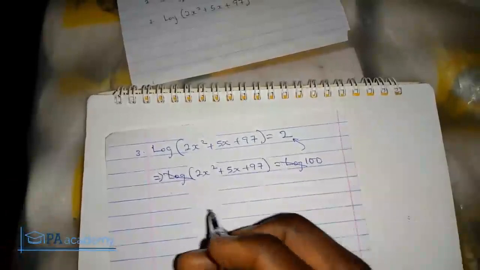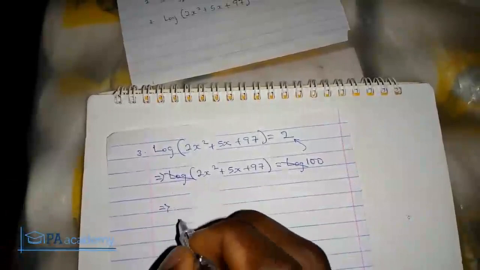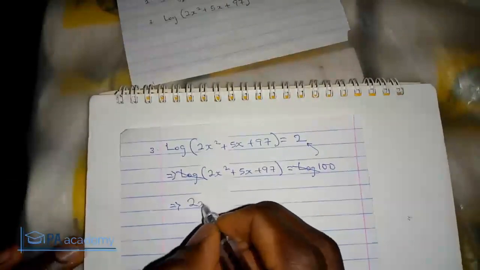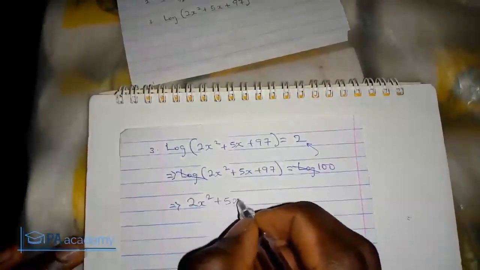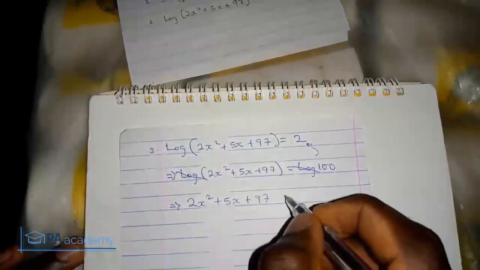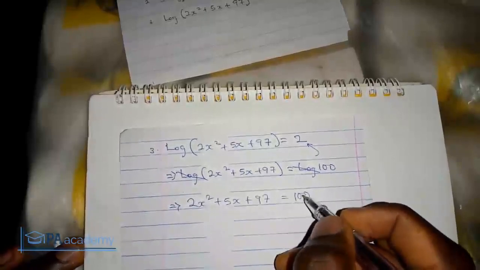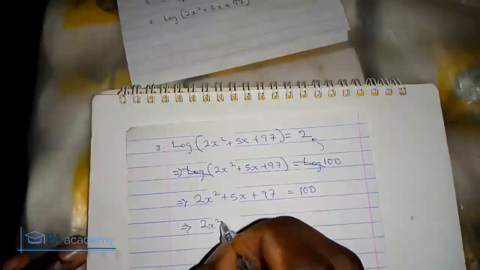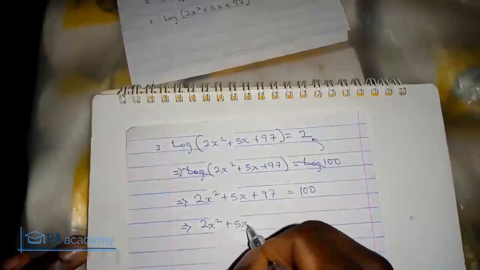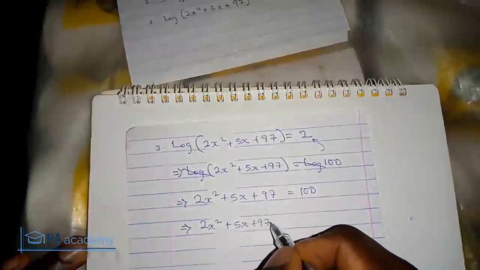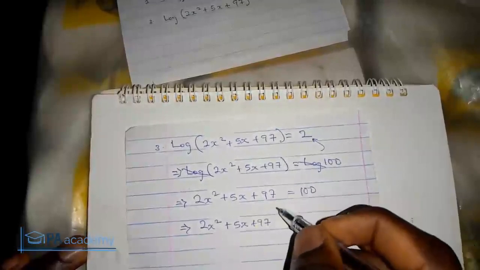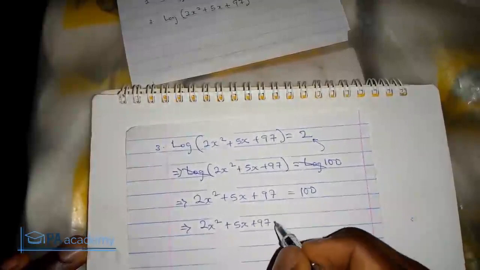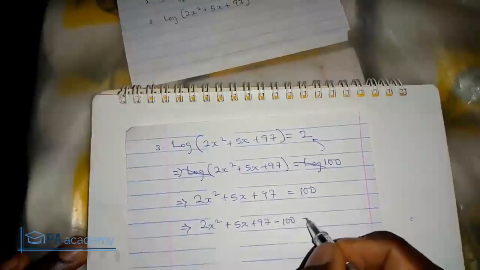So now we'll be left with 2x squared plus 5x plus 97 is equal to 100. So let's simplify it. Since we have 100 here, we can bring it to the other side of the equation, so it becomes minus 100 equals 0.